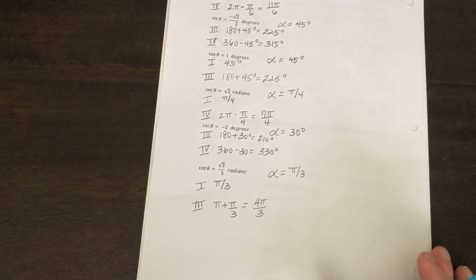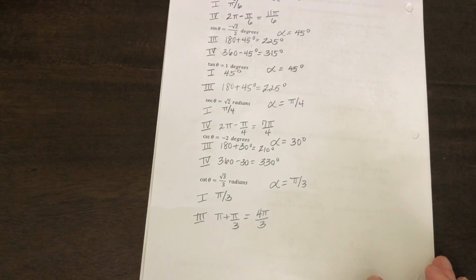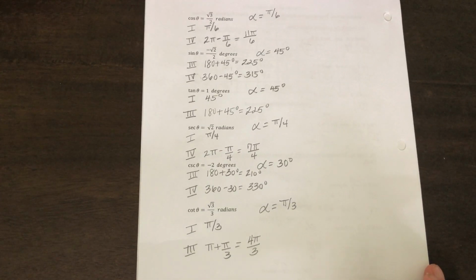Now, this has been solving simple trig equations. You need to do the homework that goes with this section, and we're going to get into some more complicated trig functions, but we want to start off nice and easy.